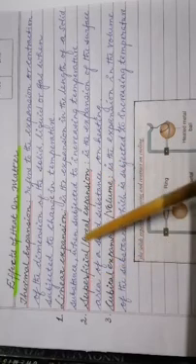Number two, superficial or areal expansion. What do you understand by the term superficial expansion? It is the expansion of the surface area of a solid substance on heating. So, what happens to the area of a solid substance? When you heat it, it increases, it expands. So, superficial expansion is the expansion of the surface area of a solid substance on heating.